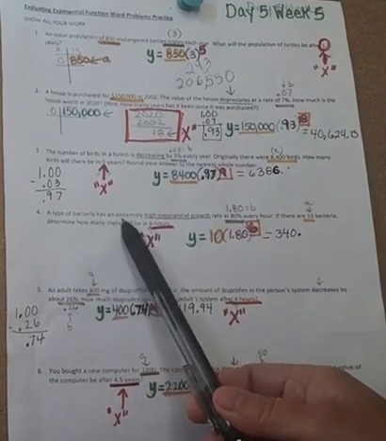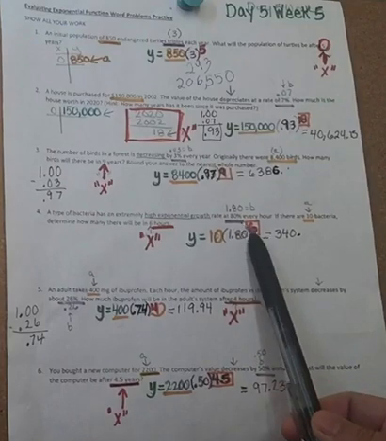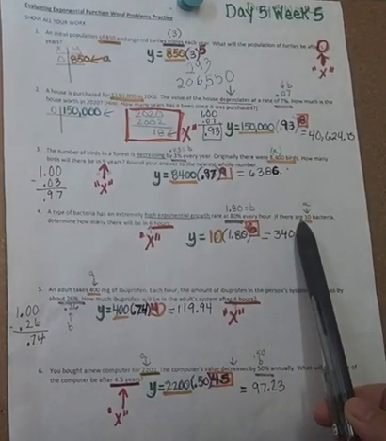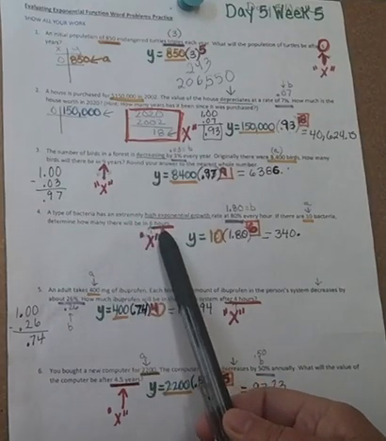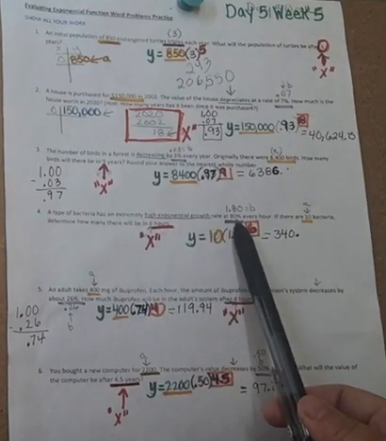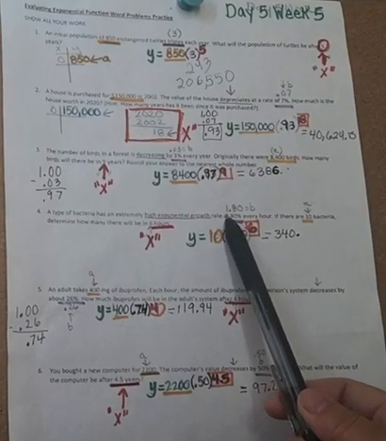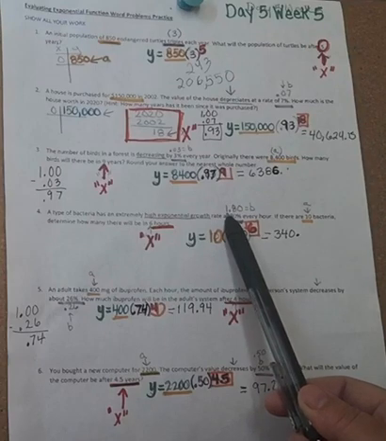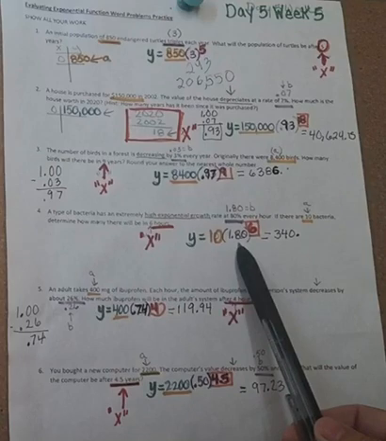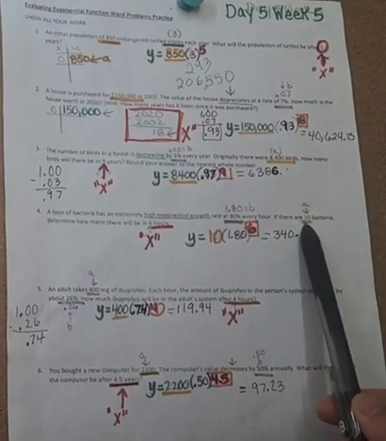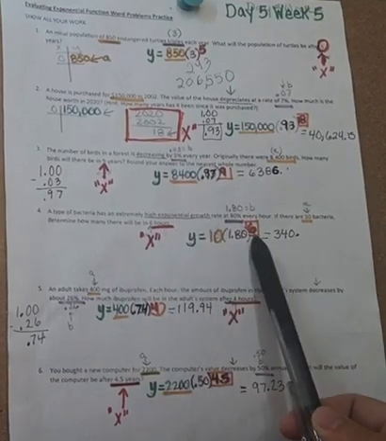So a type of bacteria has an extremely high but exponential growth rate at 80% every hour. If there are 10 bacteria, determine how many there will be in 6 hours. Okay, so we have an 80%. That is our multiplier, but it is a percentage. So if you remember from the lessons before, we had to add a 1. So it's going to be 1.80 will be our multiplier, okay? Initial is 10 bacteria, okay? And they're asking how much in 6 hours. So we're going to put that right there.